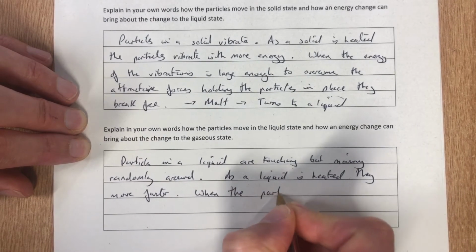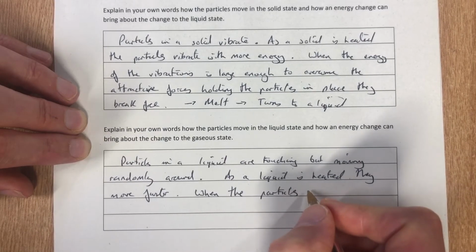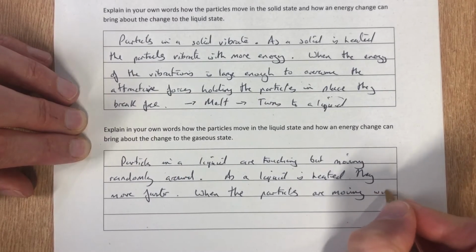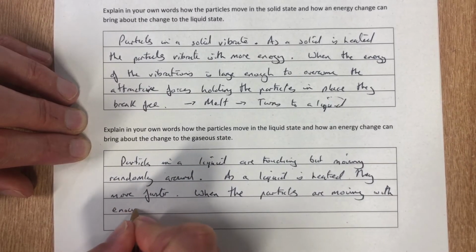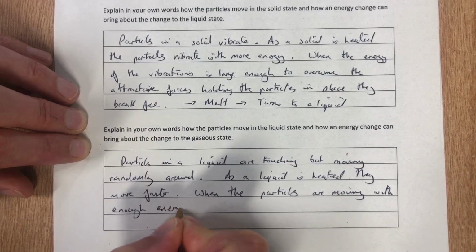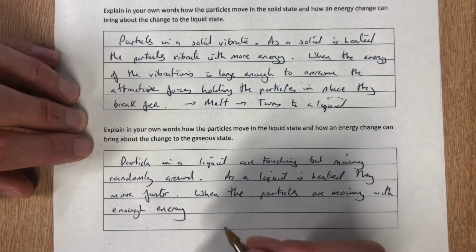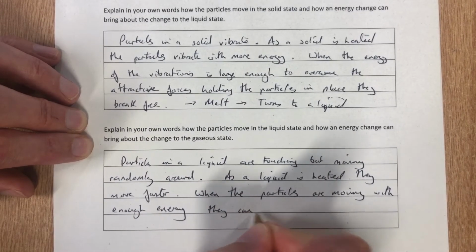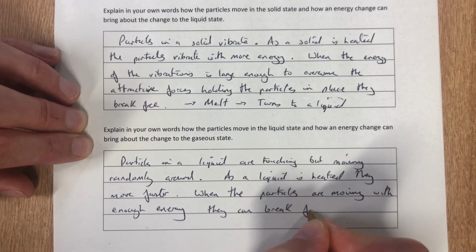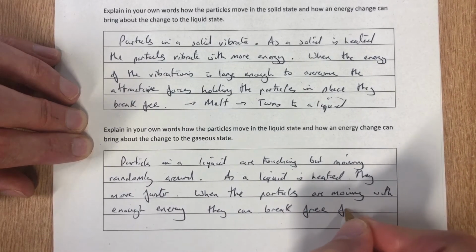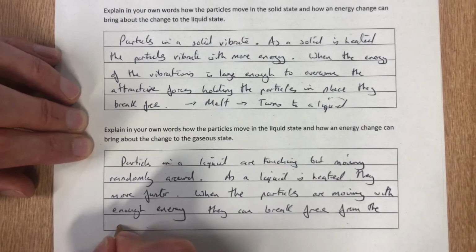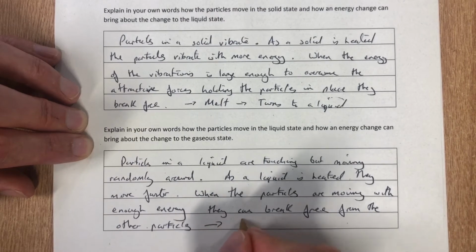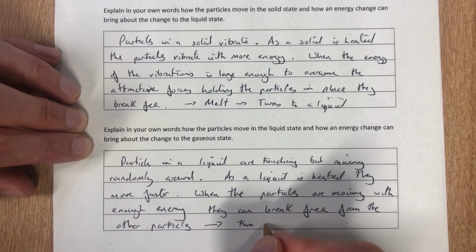When the particles are moving with enough energy, and that's different for every liquid because every liquid has its own unique boiling point, they can break free from the other particles. And that is when they turn to a gas. That's boiling or evaporating, turning to a gas.